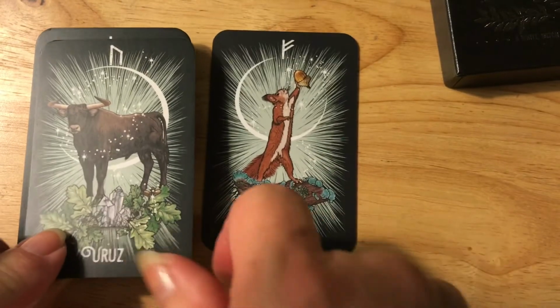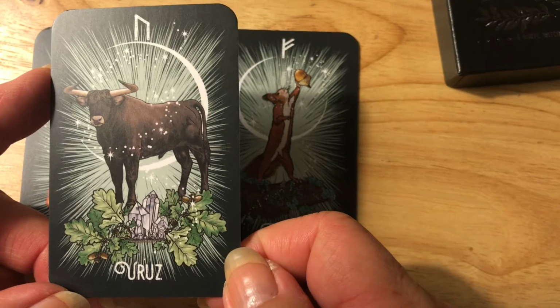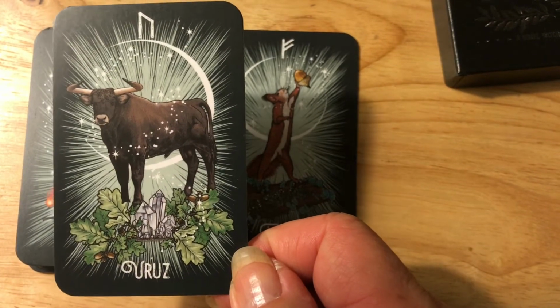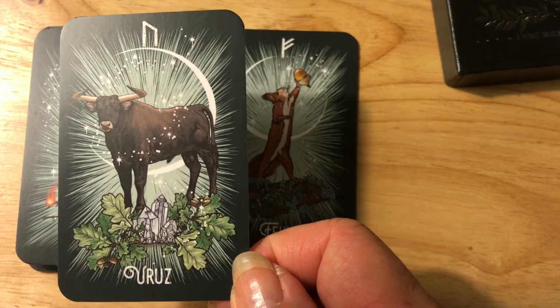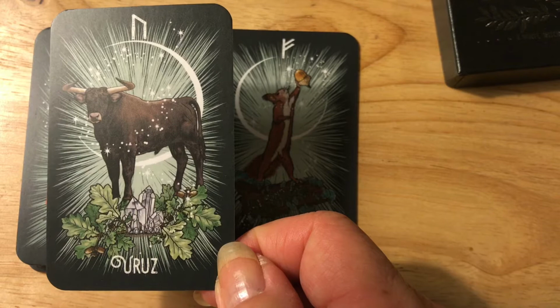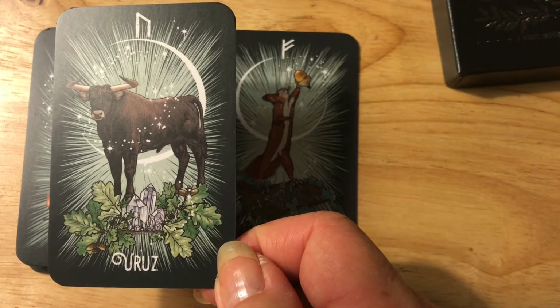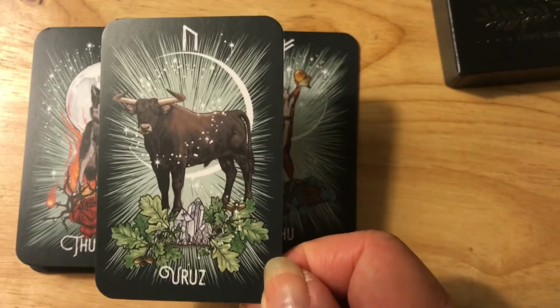Next we have, and this sort of looks like an upside down U, this is Uruz, and it literally means oxen. So this is the card that means strength or health. I love these oak leaves down here and the crystals. Really pretty.